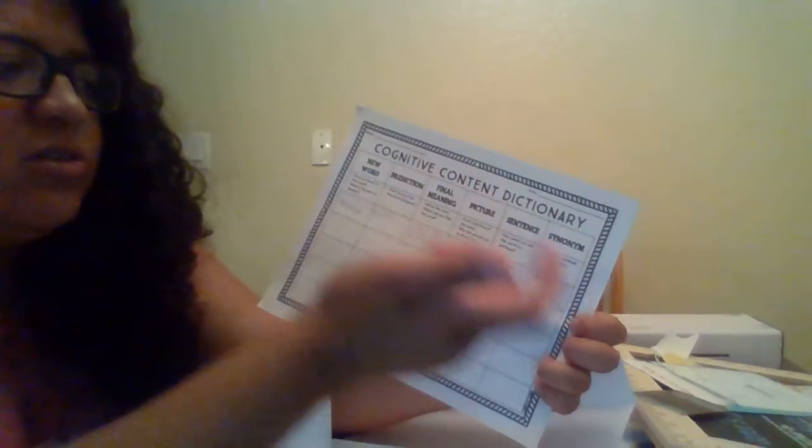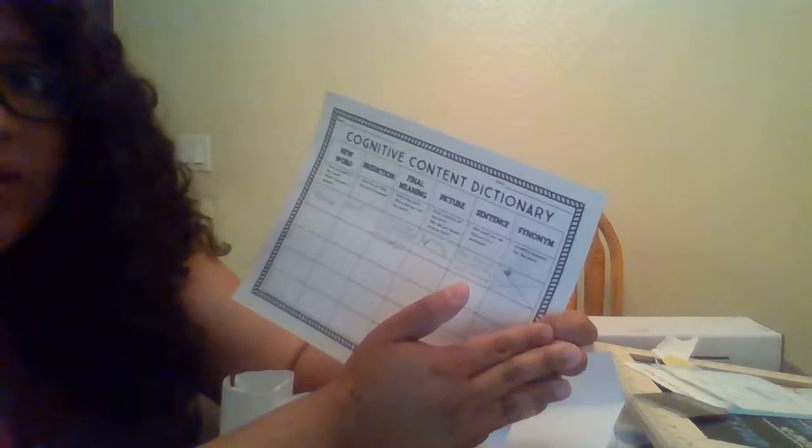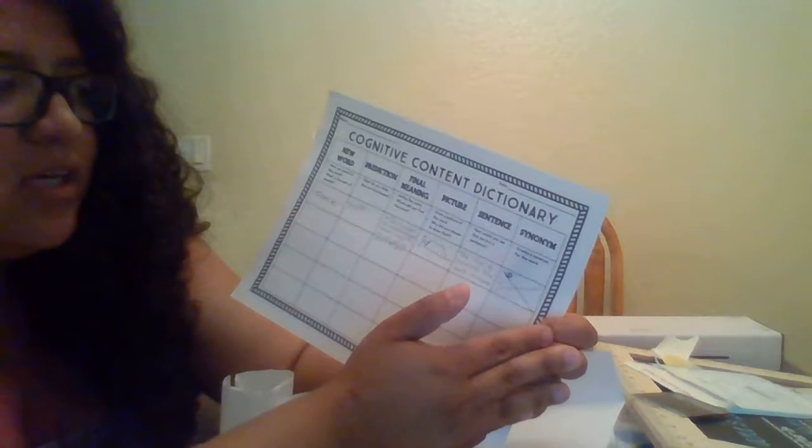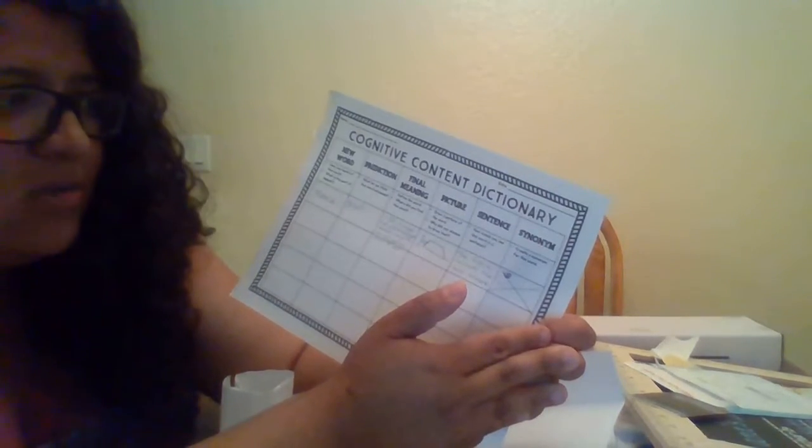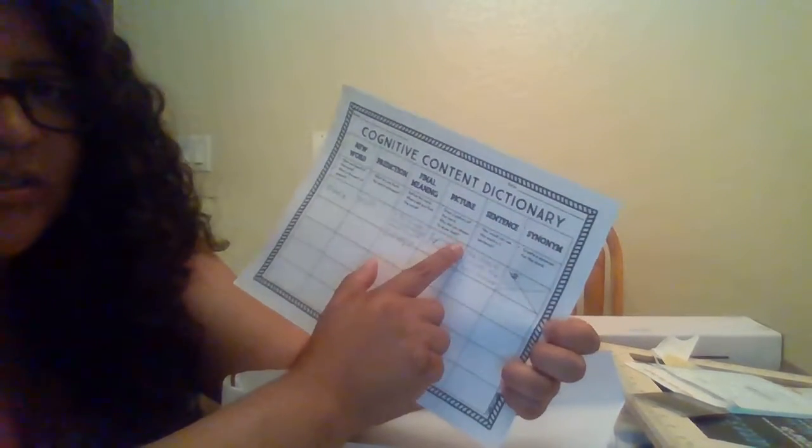From there, as a class, we'll make a prediction. We'll predict, okay, what does force mean? What do we think this word means or is? And I'll record anything that students say. Then we'll go into the final meaning where we define the word. So for an example, you might find it in a science notebook or a science textbook or even online in a dictionary. I'll have students in the class draw a picture of what that represents.